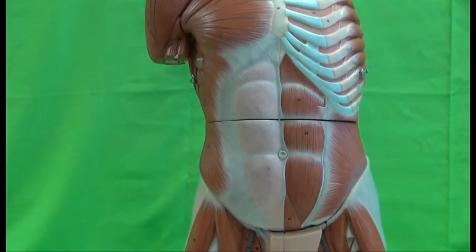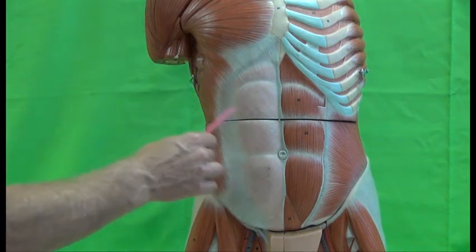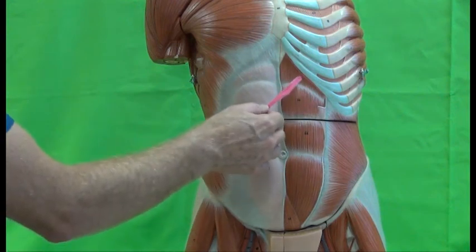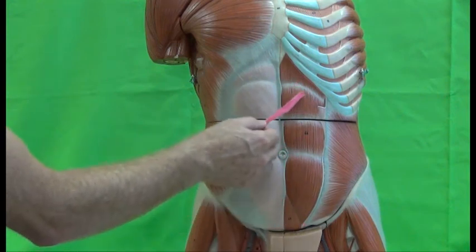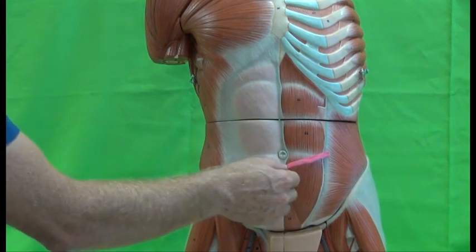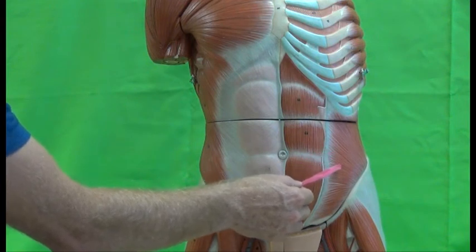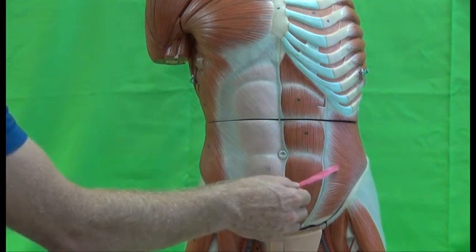Hi, this segment is going to be looking at the four muscles of the anterior abdominal wall that you should already be familiar with. On the right hand side here we can see the external oblique muscle, and on the left hand side it's been removed so that we can see the rectus abdominis and the internal oblique muscle. The fourth muscle is the transversus abdominis that lies deep to the internal oblique.